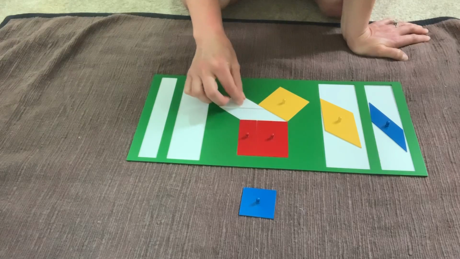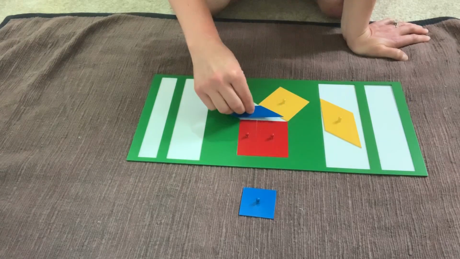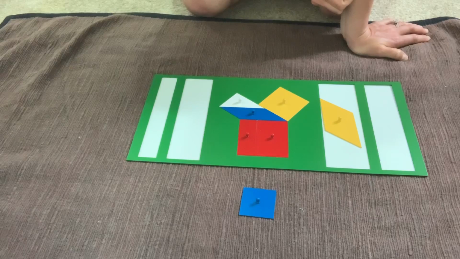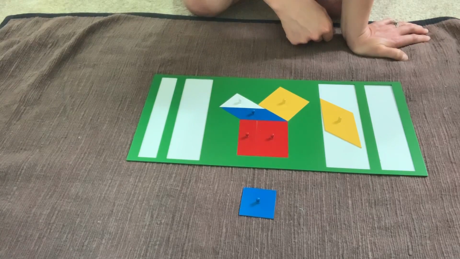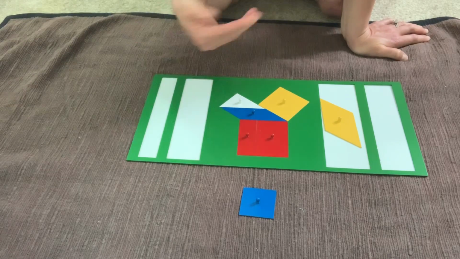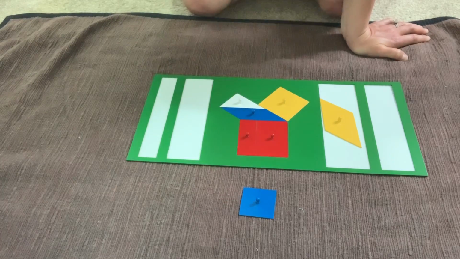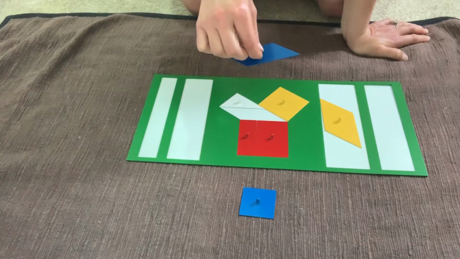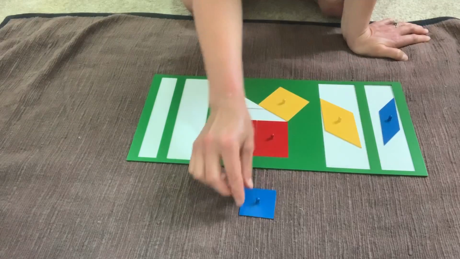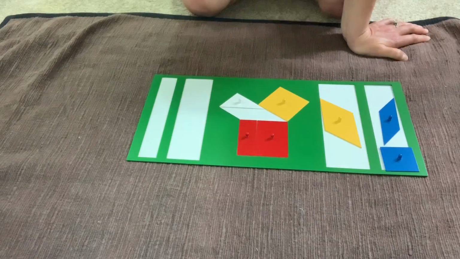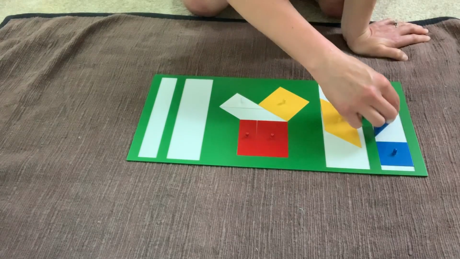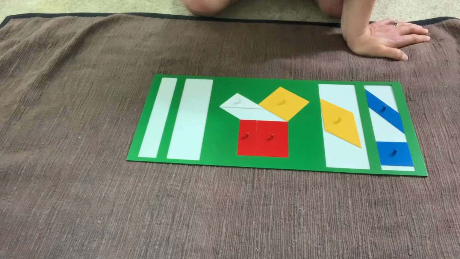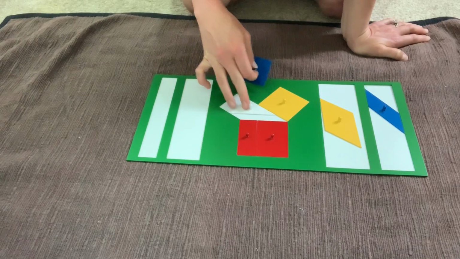We'll slide our right-angled triangle. Look at that. The blue parallelogram and the white right-angled triangle take up the same space that the blue square and the right-angled triangle took up. So that must mean the blue parallelogram is equivalent to our blue square. Oops. Slide that back.